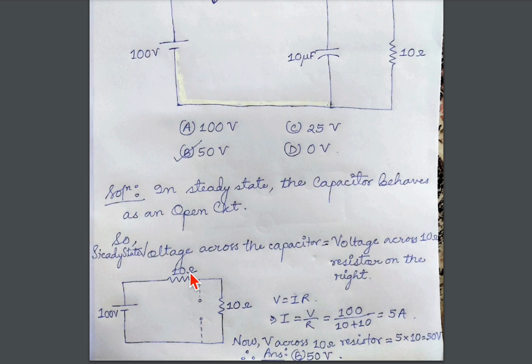Let's see how to solve. The 10 ohm and 10 ohm resistors are connected in series, and when resistances are connected in series, we sum them up. So 10 plus 10 is equal to 20 ohm. We have 20 ohm resistance and 100 volt voltage, so we need to find the current. By Ohm's law, V is equal to IR, so I equals V by R. Voltage is 100 and resistance is 10 plus 10. When we calculate, we get the value of I to be 5 ampere.